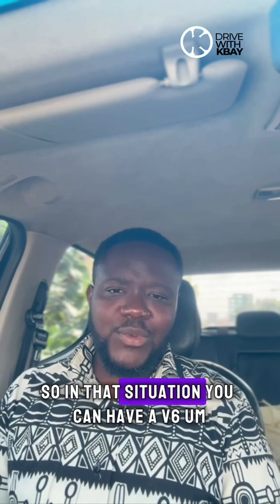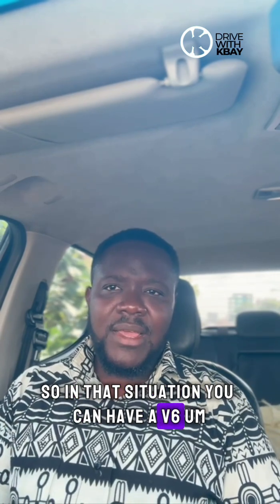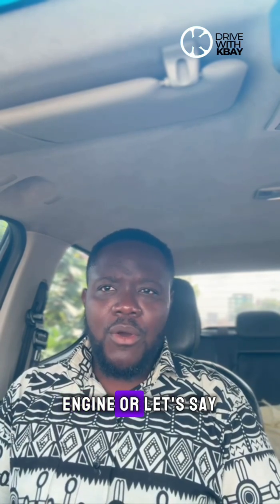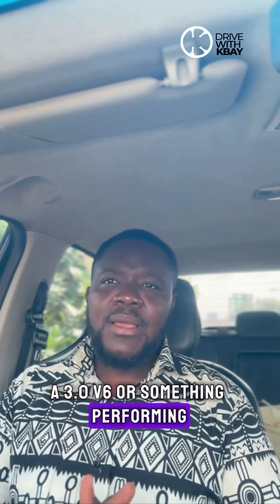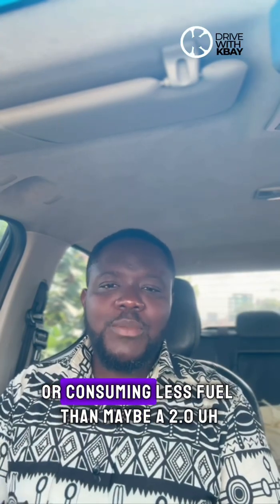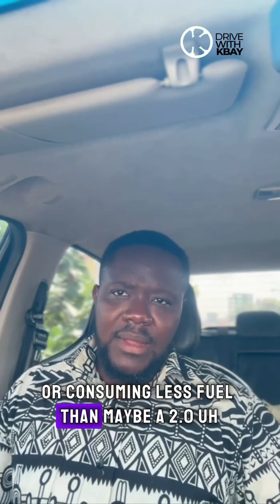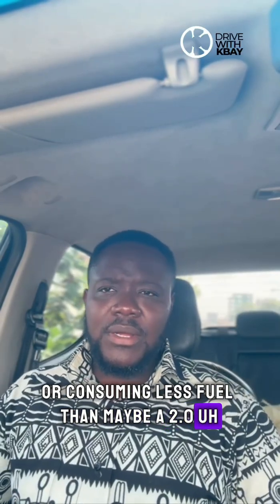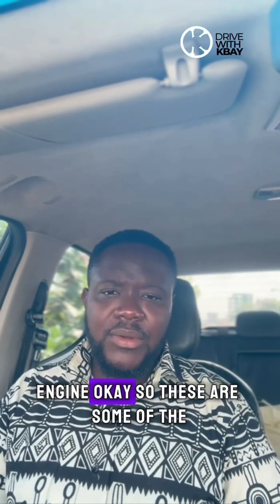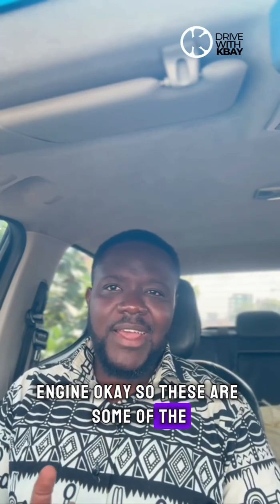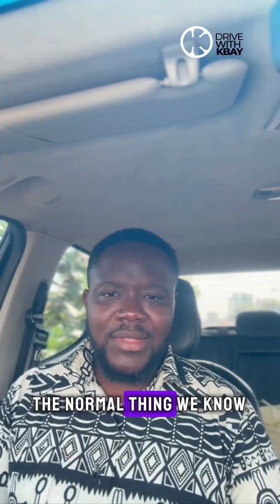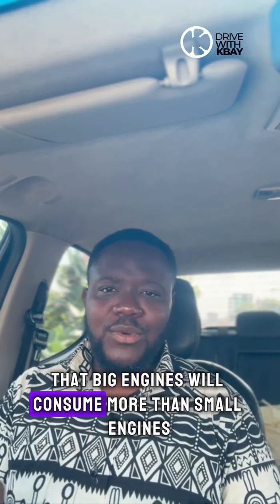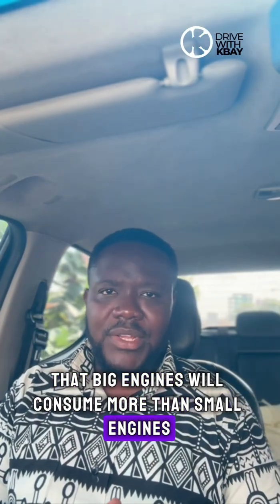So in that situation, you can have a V6 engine, or let's say a 3.0 V6 or something, consuming less fuel than maybe a 2.0 engine. Okay, so these are some of the dynamics that might change the normal thing we know, that big engines will consume more than small engines.